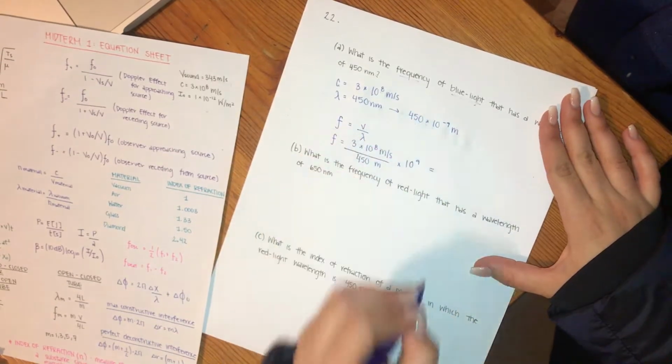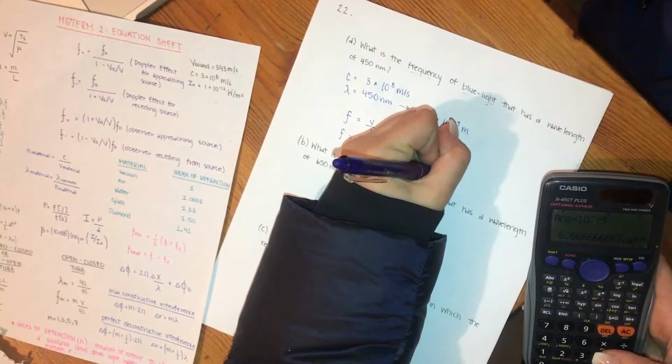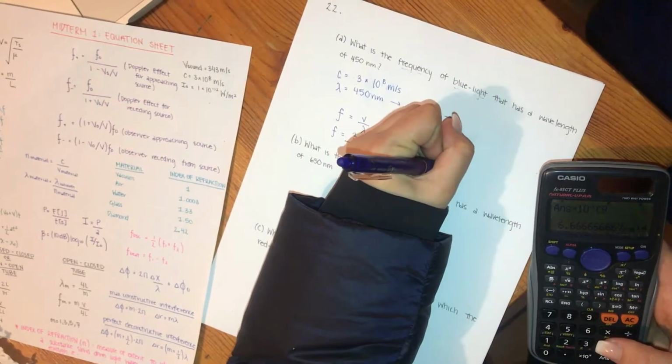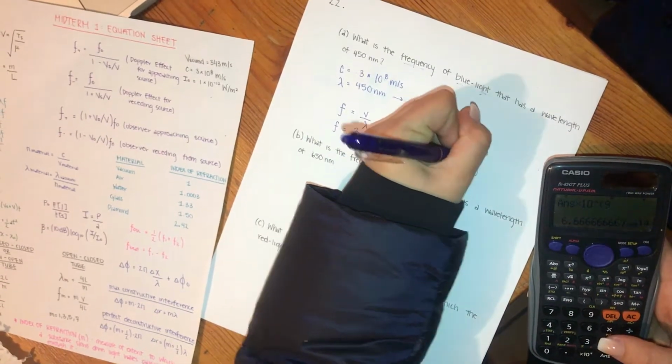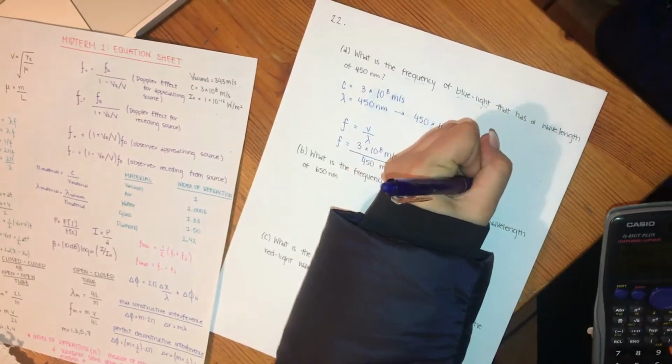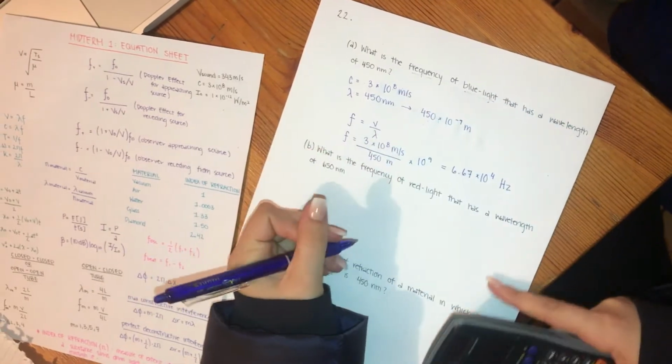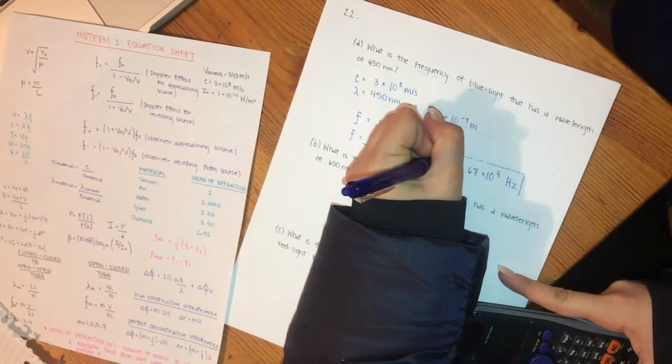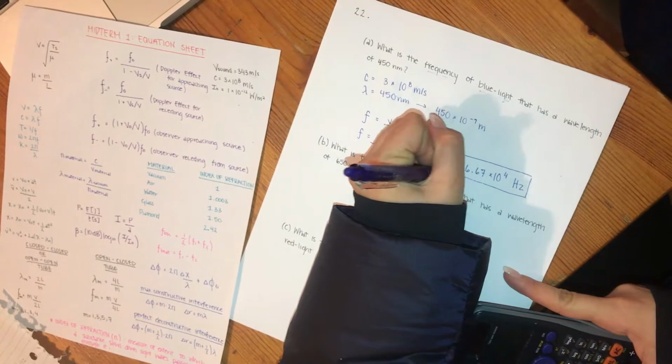So that's going to be equal to 6.67 times 10 to the 14th. And this is frequency, so it's going to be hertz. Okay, and now we've found part A.